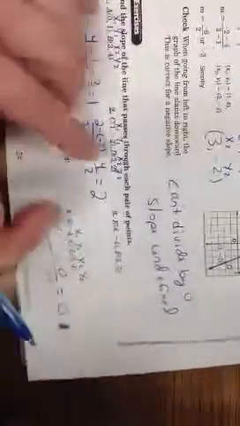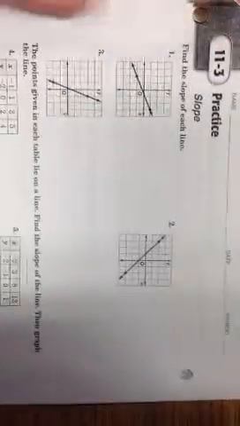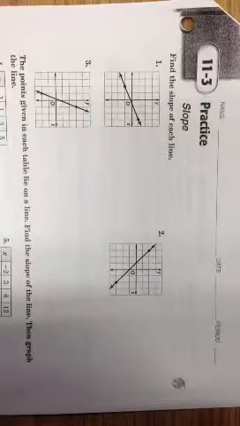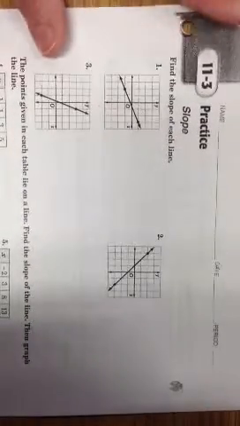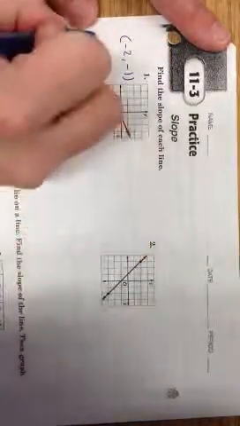Okay, let's look on the back. This practice page is the same thing. They've given you 2 points. You use that equation, you find the slope. On this page, they've given us a graph. They've even given us points, so we're going to use the points that they've given us. So I'm going to use -2, -1, as one of my points, and I'm going to use +3, +1 is my other point.